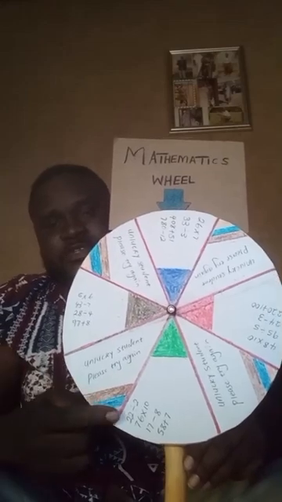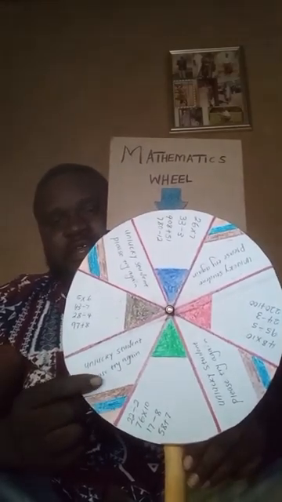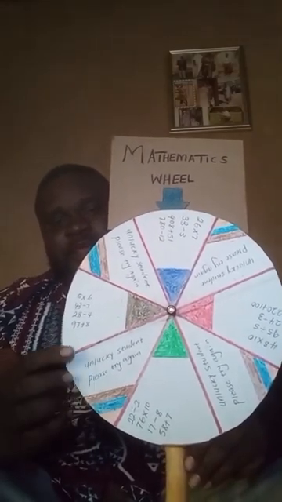Now let me show you again. You see I have colored the sections. This section says unlucky student, please try again. And this section is where the numbers are. It says 5 multiplied by 6, 43 minus 7, 28 divided by 4, 97 plus 8.